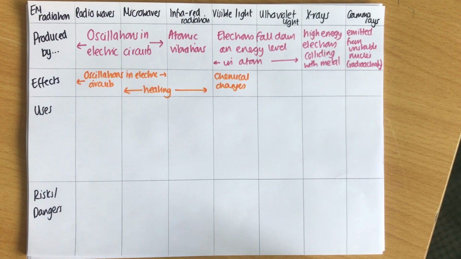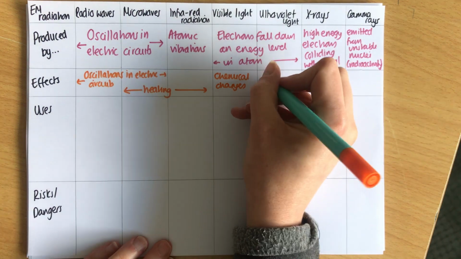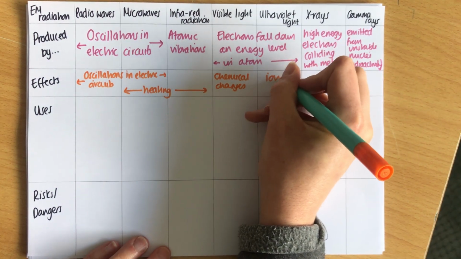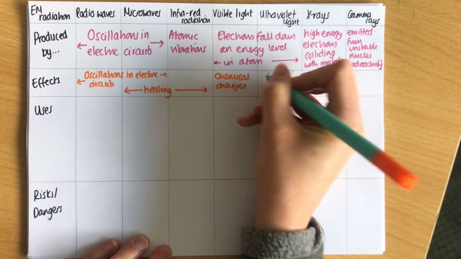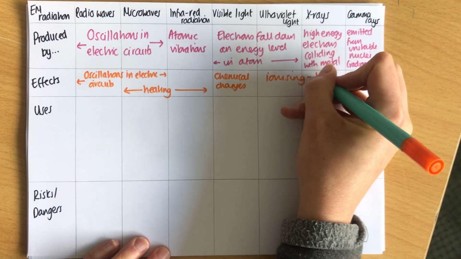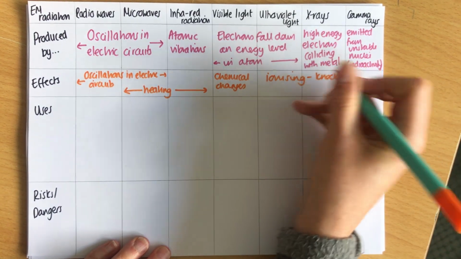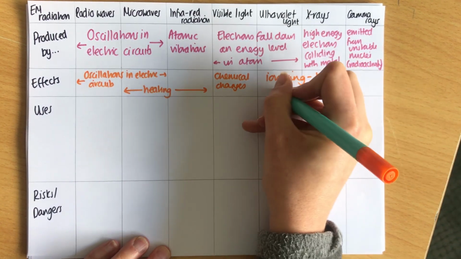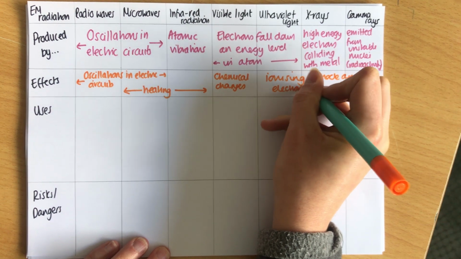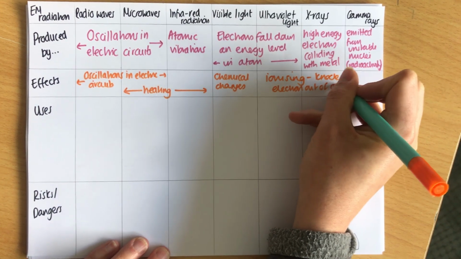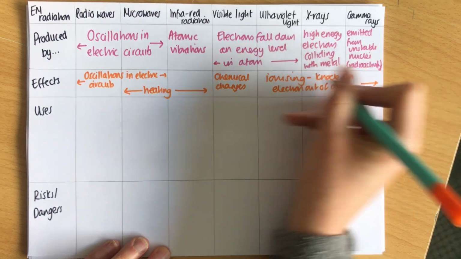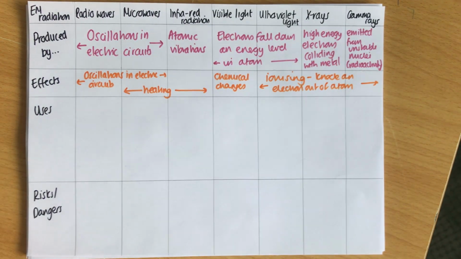But that's the main kind of effect, I would say, caused by that. And then finally, these last three, UV, X-rays and gamma rays, they're all high energy and they have a high frequency, and that causes them to be ionizing. So these three are ionizing. It means they can knock an electron out of an atom. And we'll come on to that more in a further video when we look at ionizing radiation.